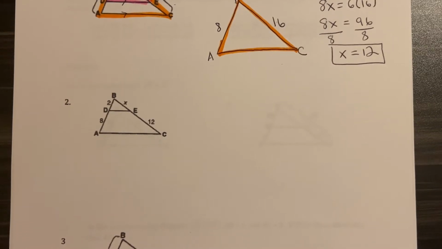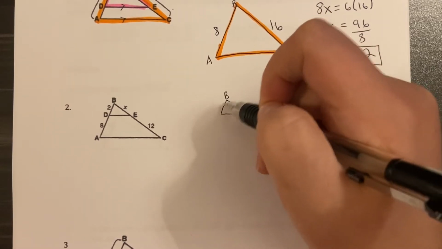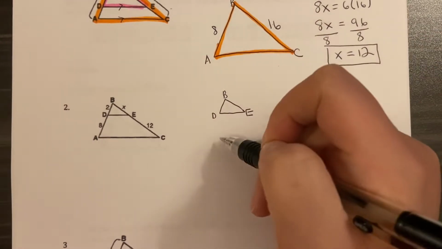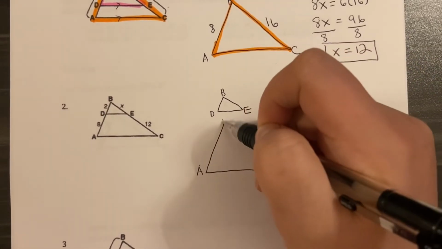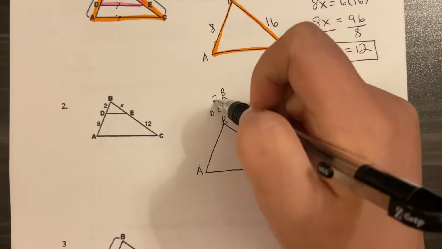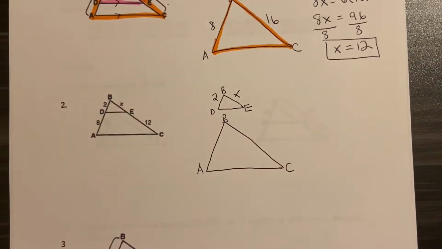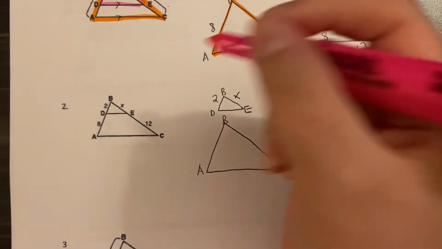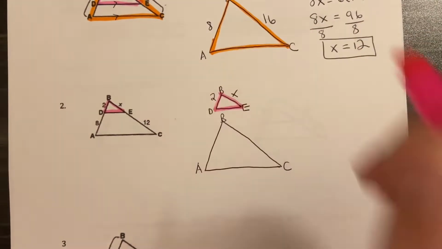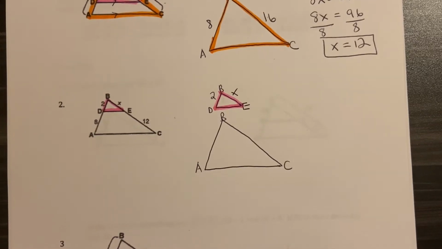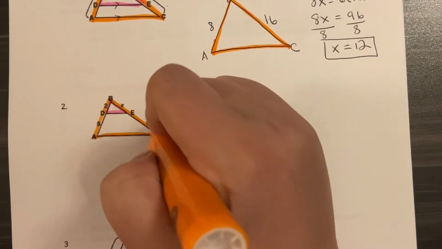So for the next one, I'm going to draw the little one. That's BDE. And then we've got the big one, which is ABC. They gave me BD is 2, BE is X. So hold on, let me highlight again. So this is the small one. Now the big one, remember, is the whole side, the whole thing.